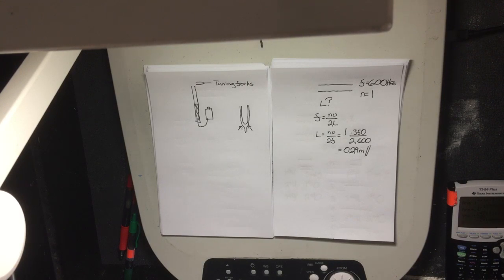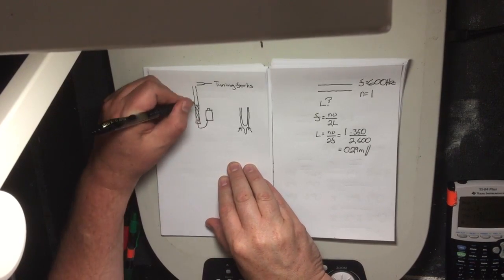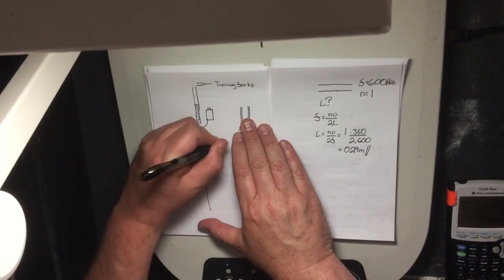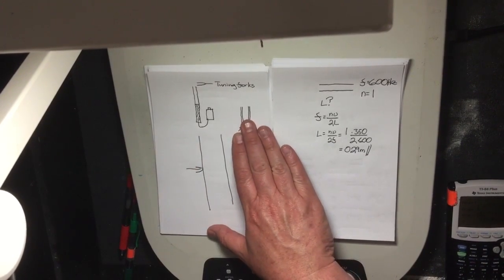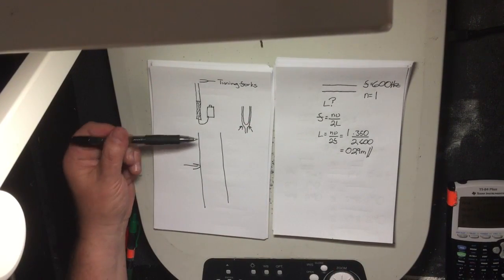And then you lower or raise the level of the water. And when you hit that resonating frequency, let's say you had the tuning fork and the tube. This is the level at which it's going to resonate.